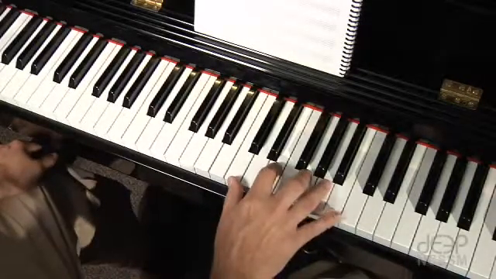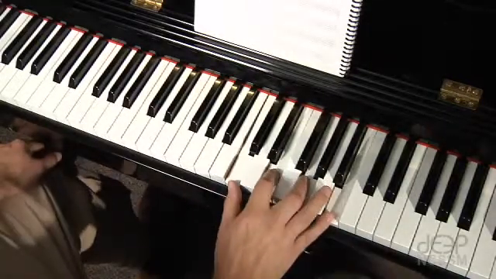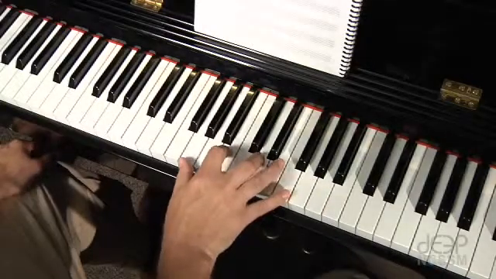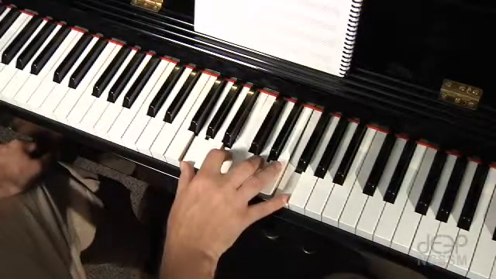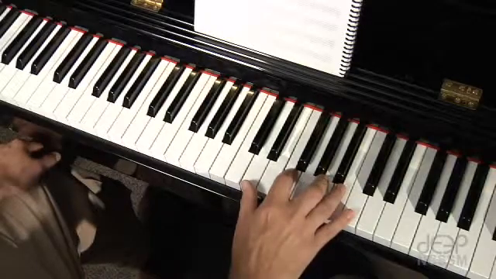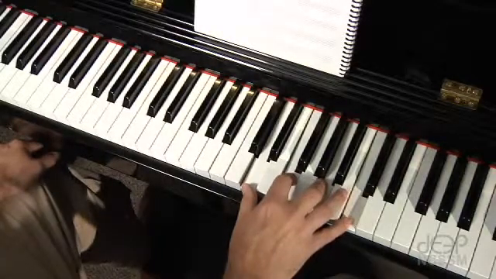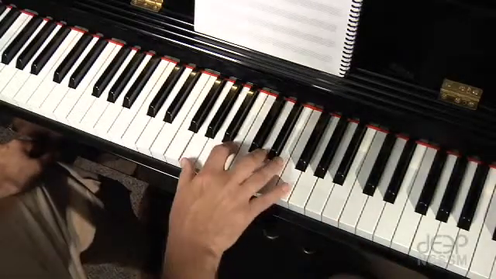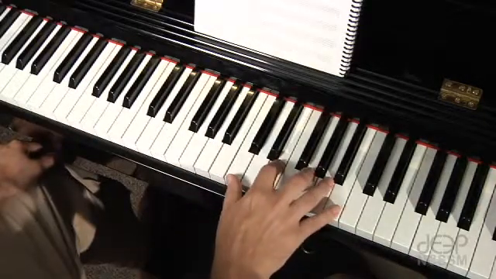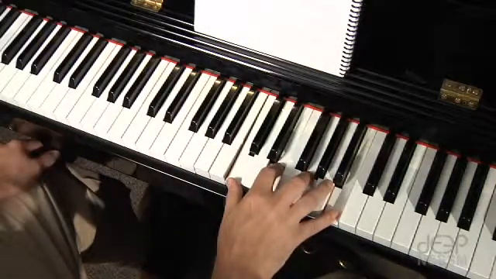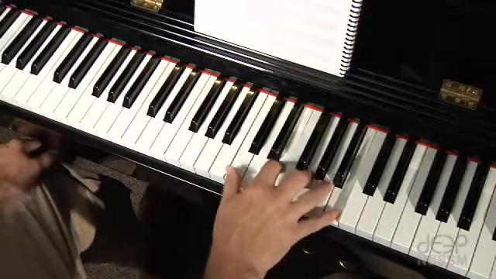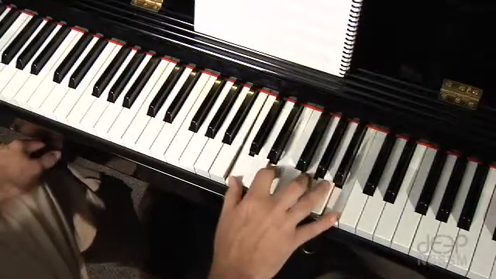So if we have the 1 chord, we have the major sound. If we have the 5 chord, we have the dominant sound. And the 2 chord, we have the minor 7 sound. And we can go back to the dominant. And finally, that sounds like it ends. That's the tonic of that key, so it ends on the 1 chord.